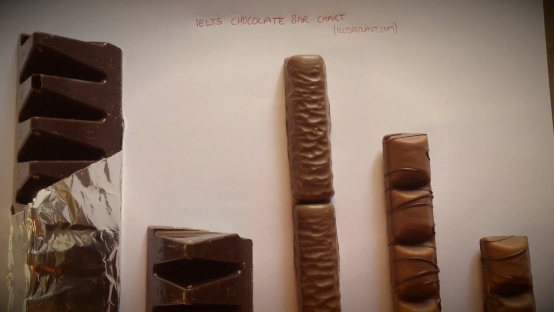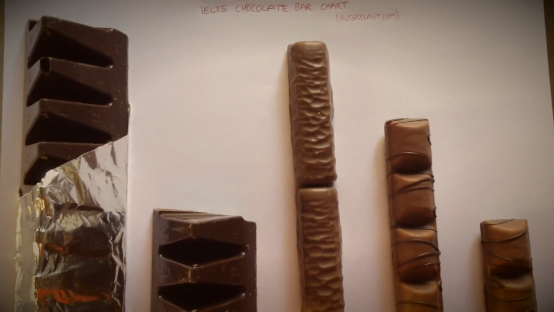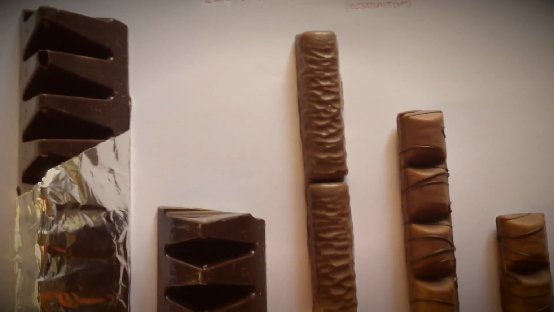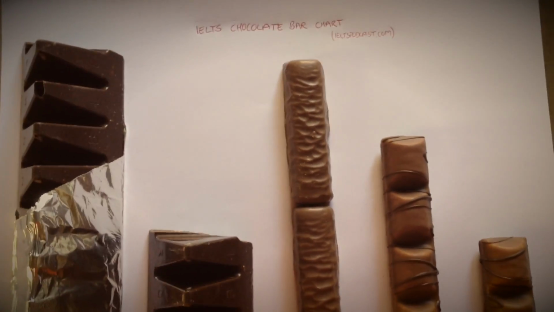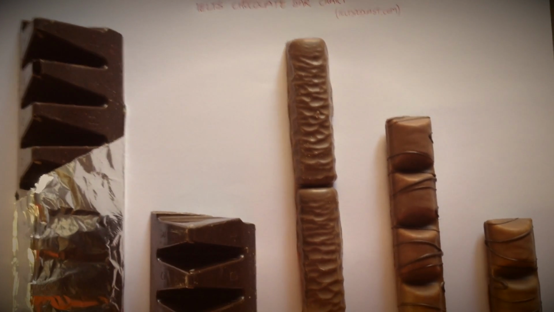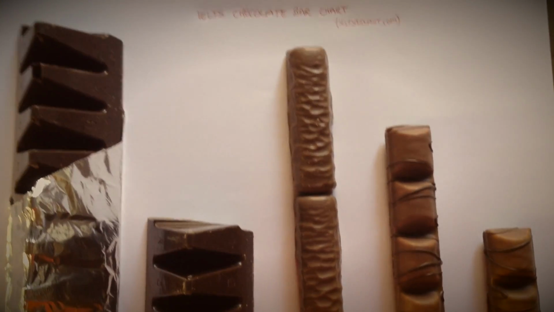Summarize and describe the following information. This is a chocolate bar chart and I'll describe it. The following bar chart represents Ben's consumption of chocolate over a 5-minute period.